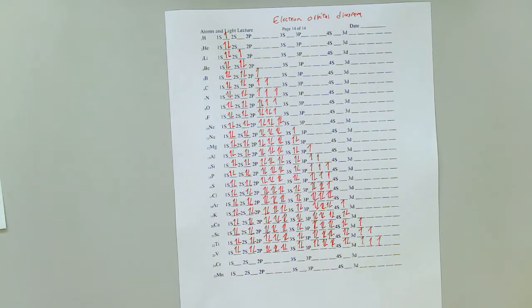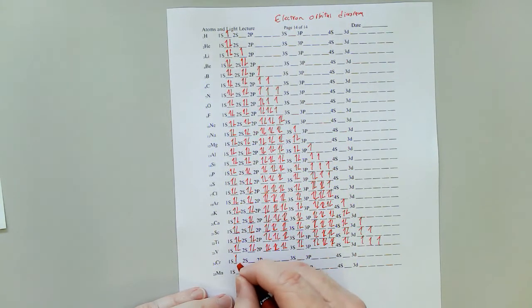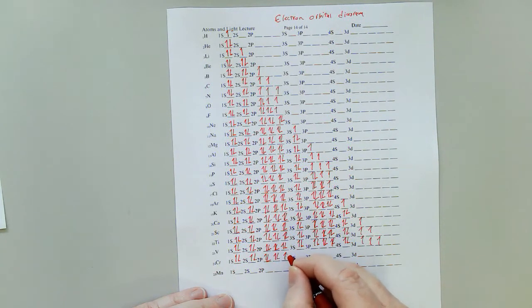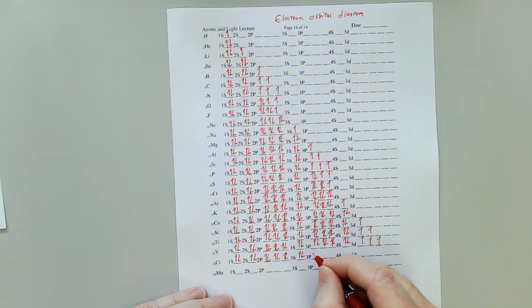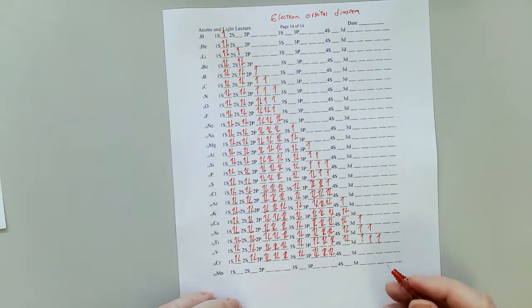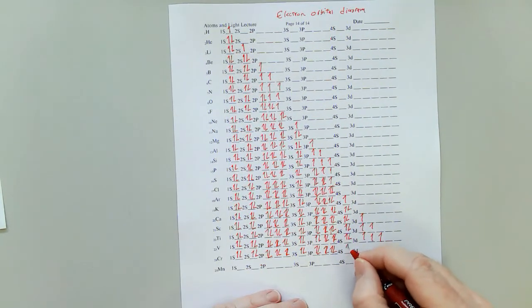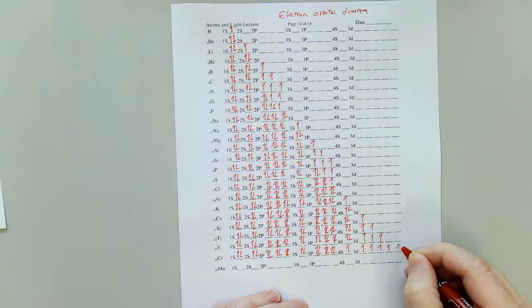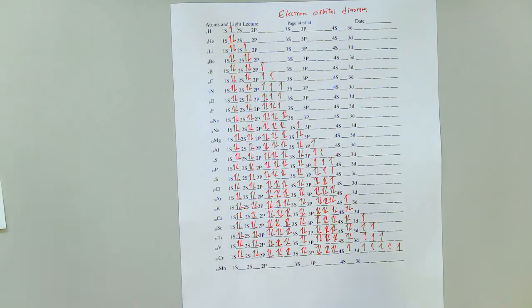Now chromium is weird. There's a little exception that happens here. And anybody that tries to tell you we know exactly why this happens, they're lying to you. They're pulling your chain. We know it happens. We don't have a very good explanation. But what happens is there's only one 4s, and then the 3d is half full, 1 electron in each orbital.